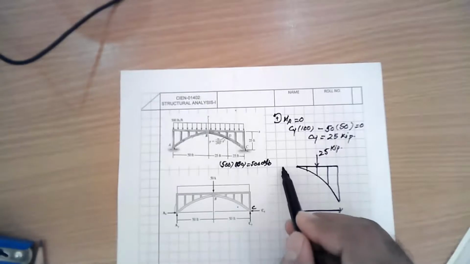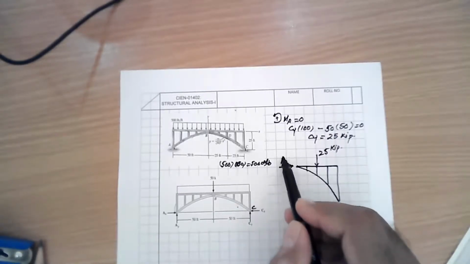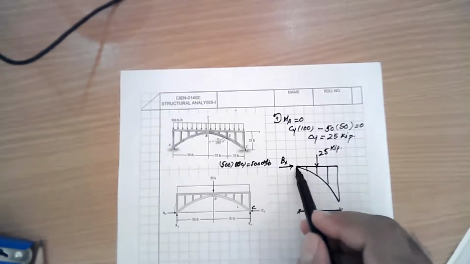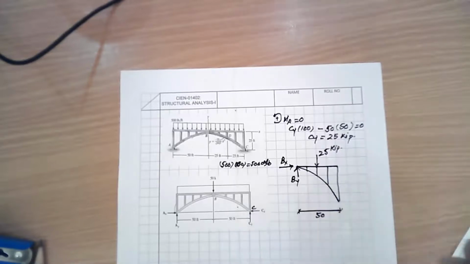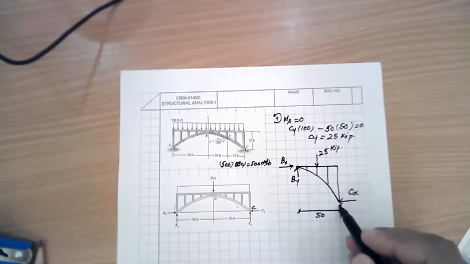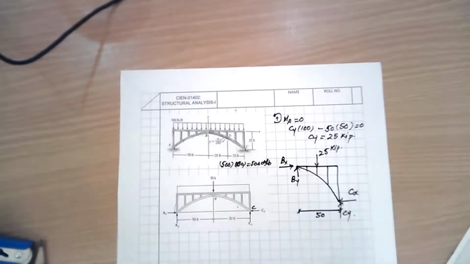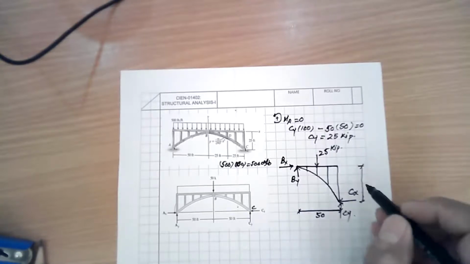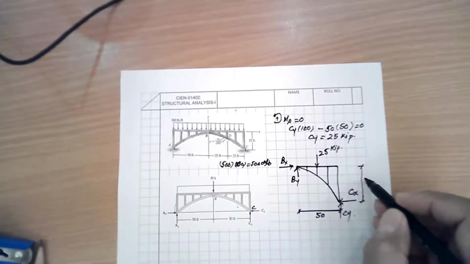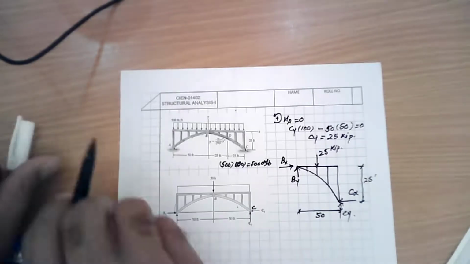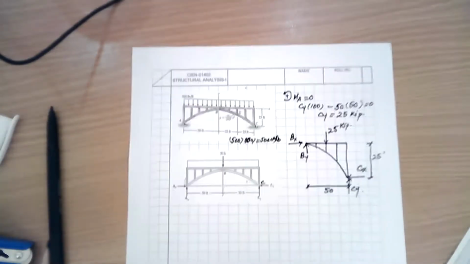And at this point, there will be a horizontal component Bx and a vertical component By. Here, the Cx and Cy. And the vertical distance from the spring line of the support to the crown is 25 feet.